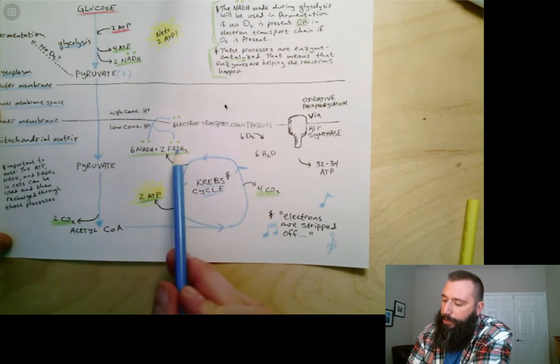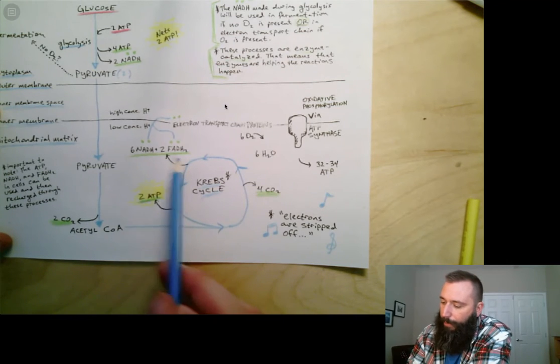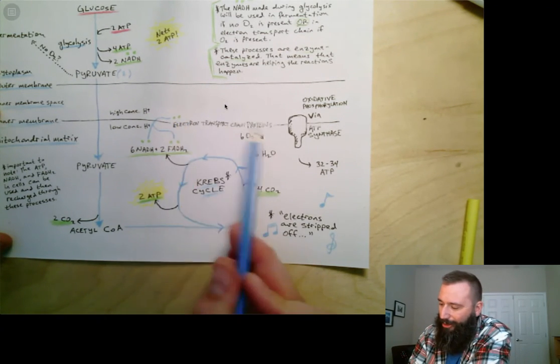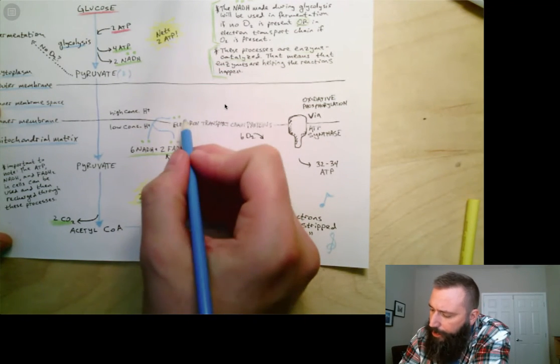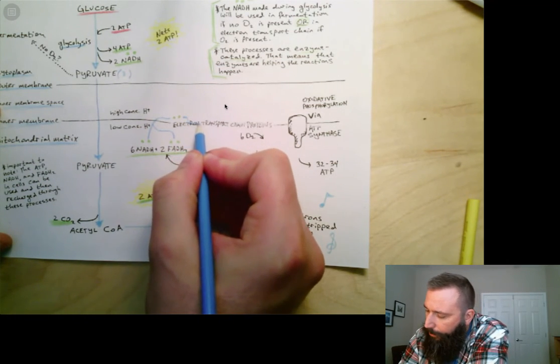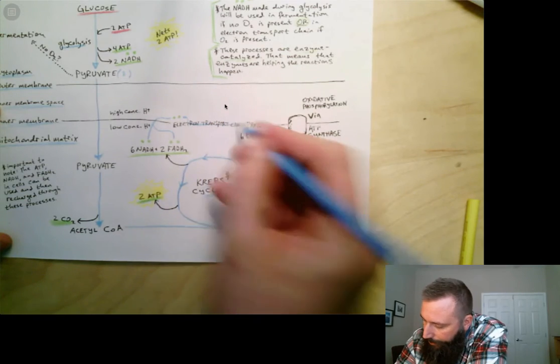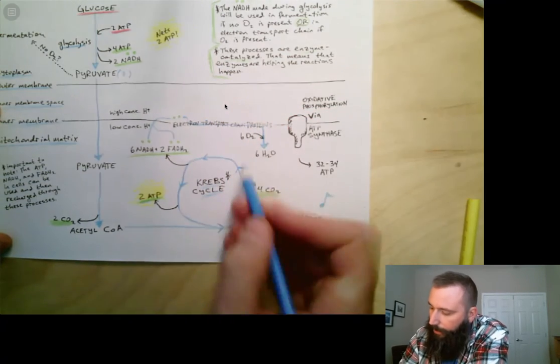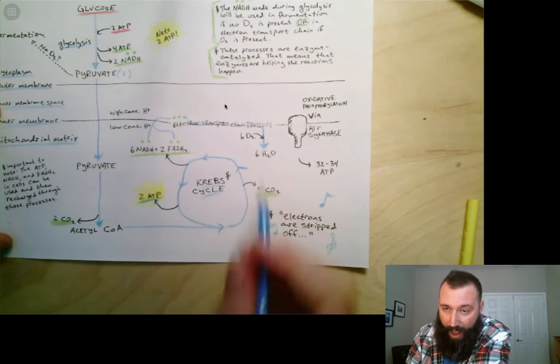So the NADH and FADH2 hand off the electrons to the different proteins here in the electron transport chain. And each of these proteins will hand one another the electrons. At the end of the electron transport chain is oxygen.